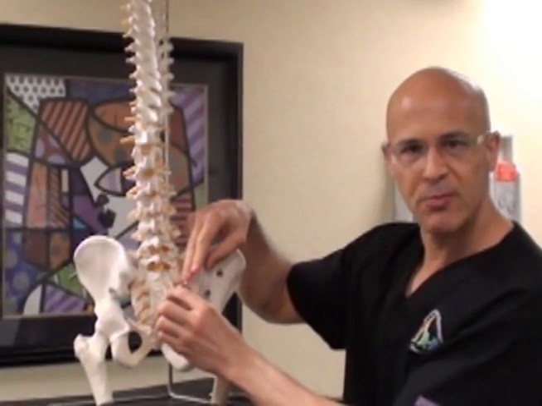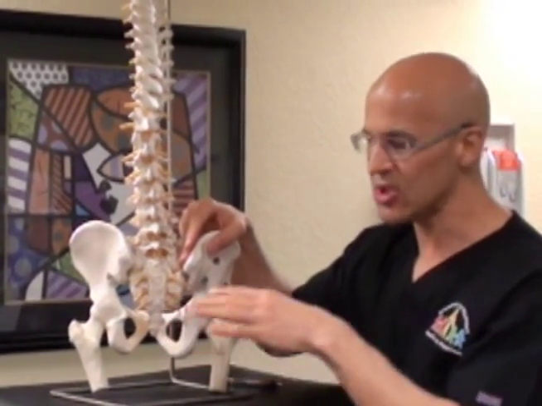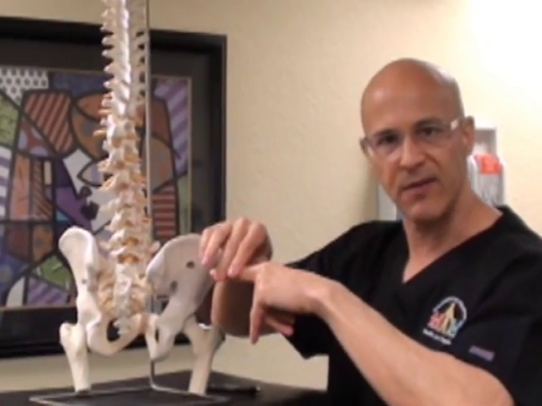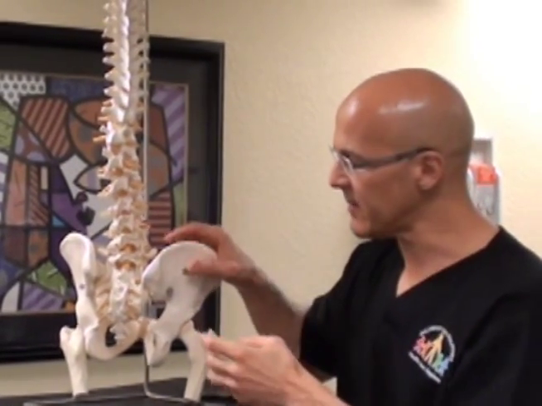Subluxate means to come out of its normal position. When that happens, it can actually affect nerves, causing nerve irritation. Kind of like you're stepping on a garden hose, watering a garden. If that nerve pressure is not taken off, you're going to have less energy supplying to wherever that tissue is being affected from the nerve.